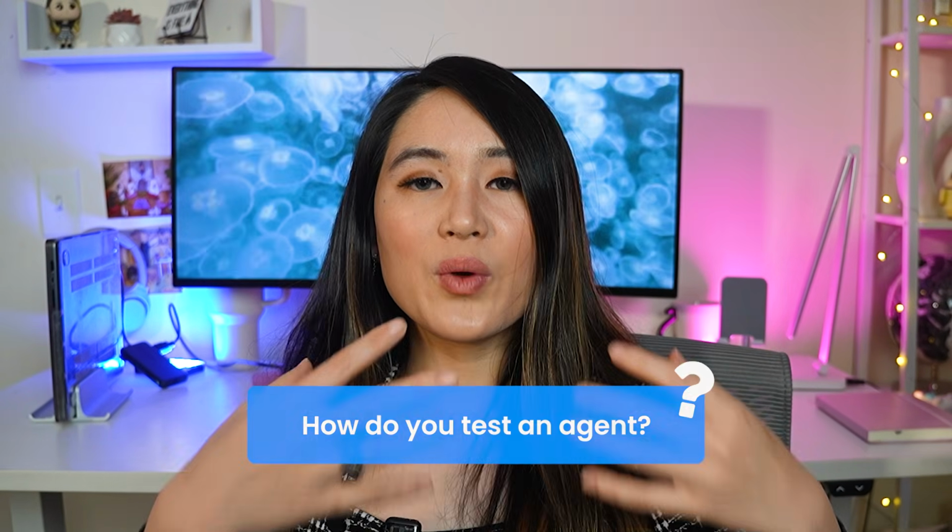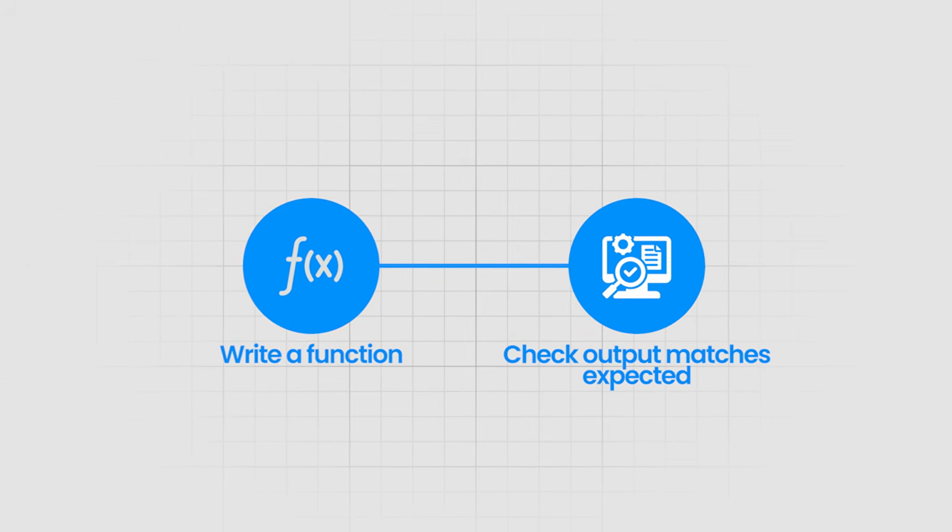Now, let's ask a question that isn't as emphasized when you get started building AI agents. How do you test an agent? With traditional software, testing is straightforward. Write a function, assert that the output equals the expected value, and you're golden. The core assumption is that the same input always produces the same output, but agents break that assumption entirely.